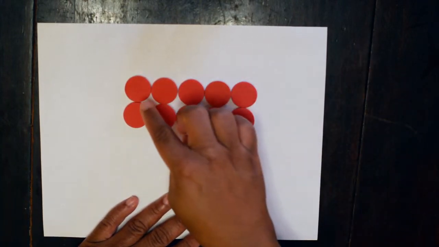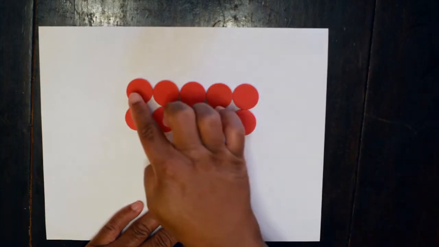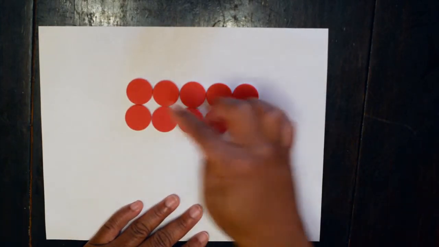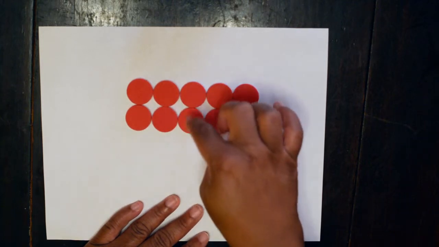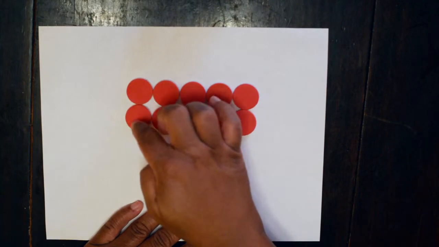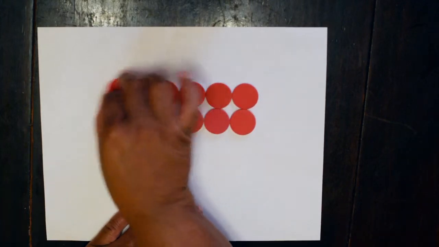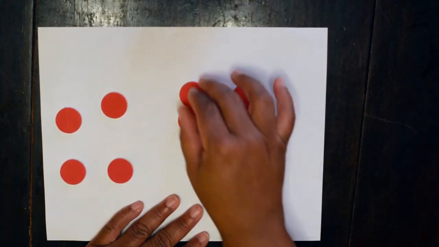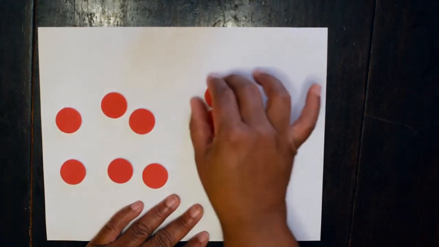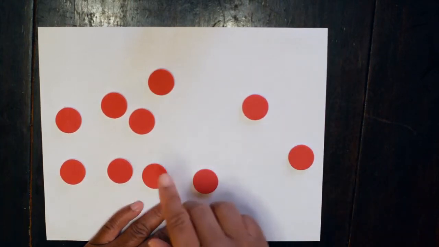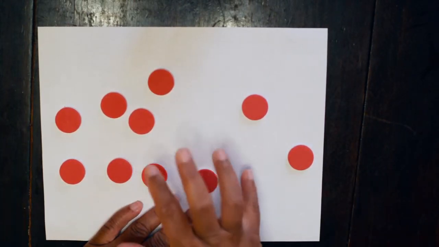So you want to, again, teach them to keep track of what they're counting: 1, 2, 3, 4, 5, 6, 7, 8, 9, 10. You want them to have that one-to-one correspondence. You can also have them separated out: 1, 2, 3, 4. You teach them how to do it. 5, 6, right? 7, 8, 9, 10. So that they can then count in an array.